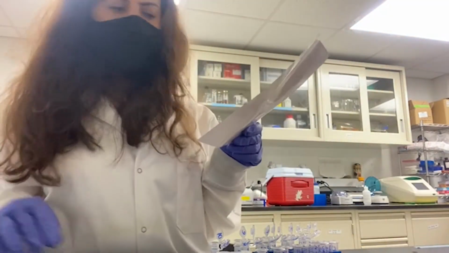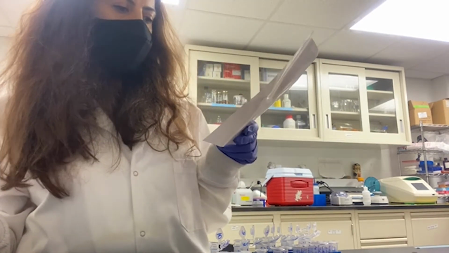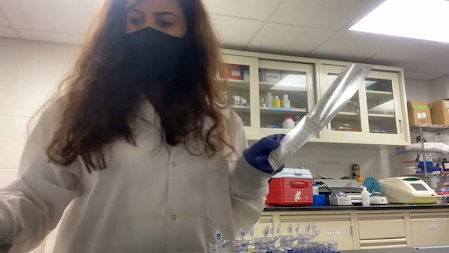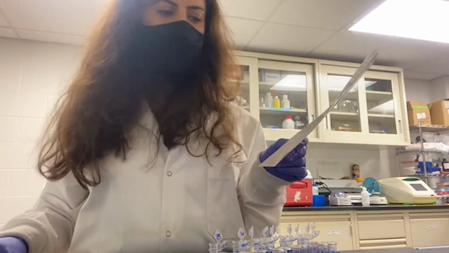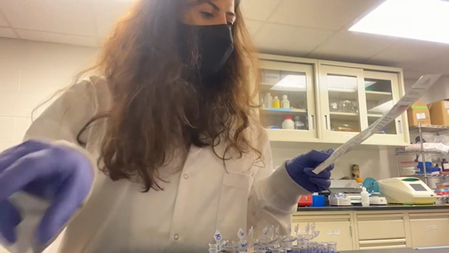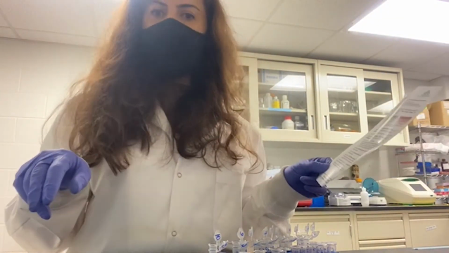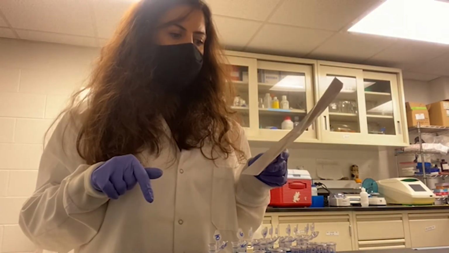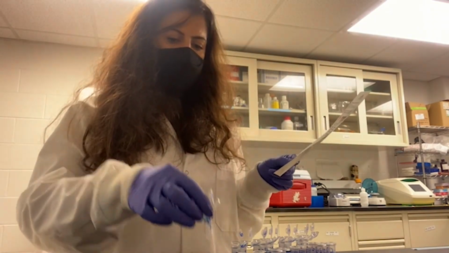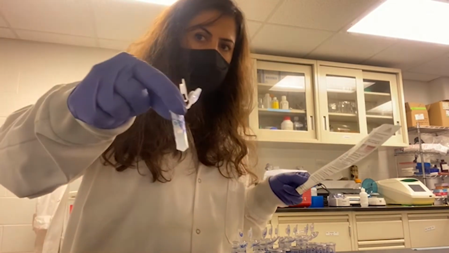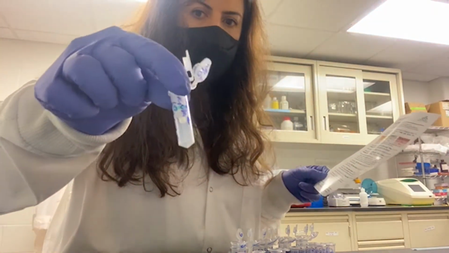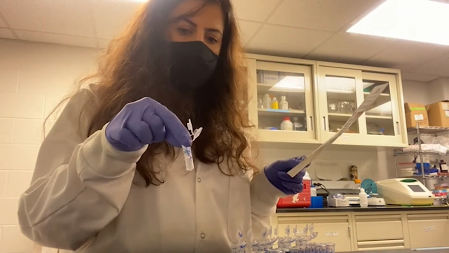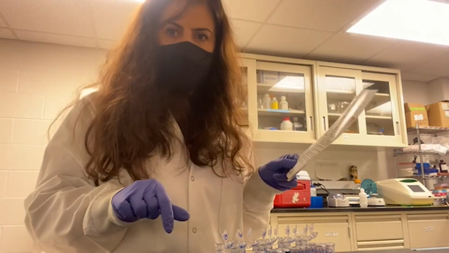Following our protocol, now we are at the elution step, which is the last step, step 8. To elute my RNA from the column, I'm going to add 100 microliter of DNase, RNase free water directly onto the column matrix. The column matrix you see here is the white part of the column. Then I'm going to centrifuge it again.